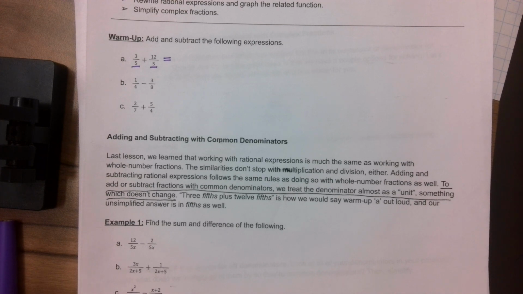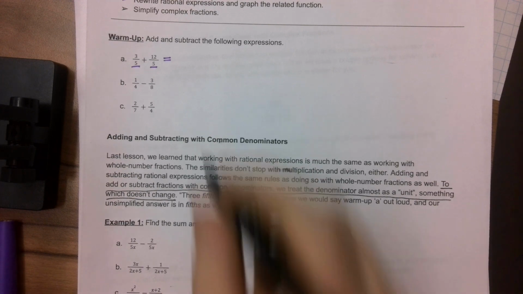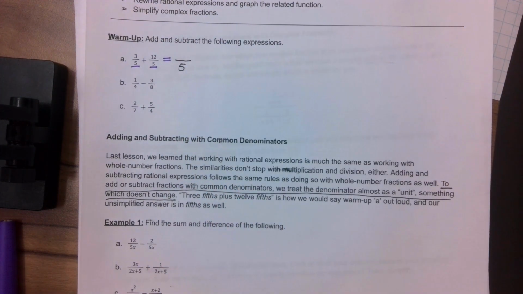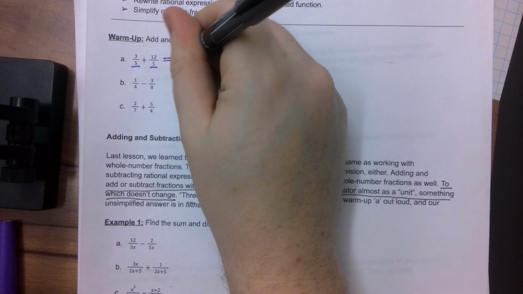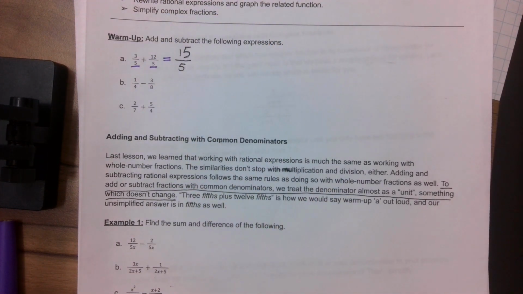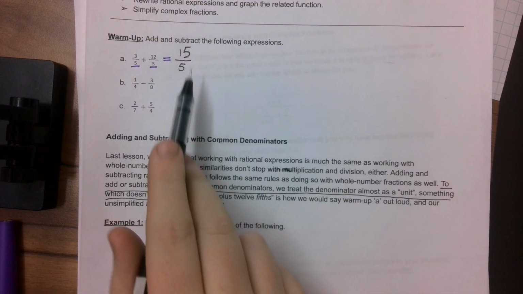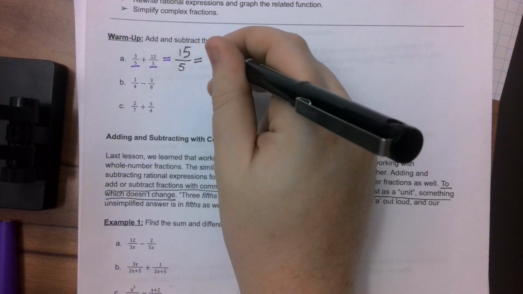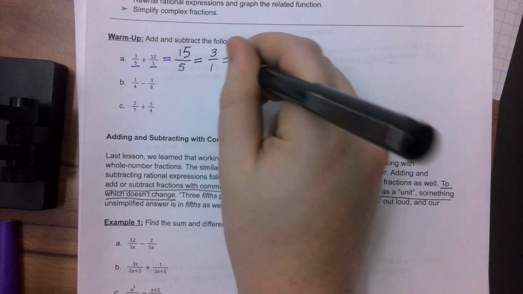Like 3/5 plus 12/5 is how many fifths? That's a good way of putting a question like that. The denominator is going to stay the same. So we treat it like we have 3 of them plus 12 of them. That's 15 of them. Only thing we need to do now is see if it simplifies, and it does. 15 over 5, if I can divide the top by 5 and the bottom by 5, I just get 3 over 1, or 3.